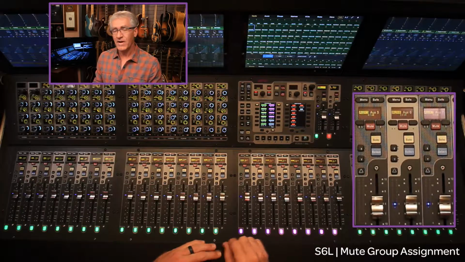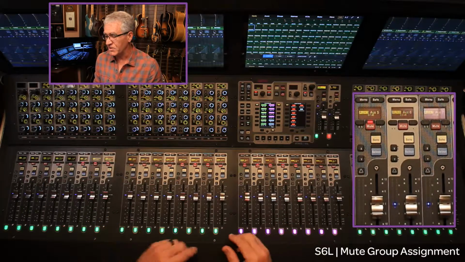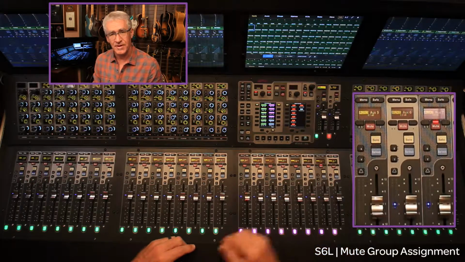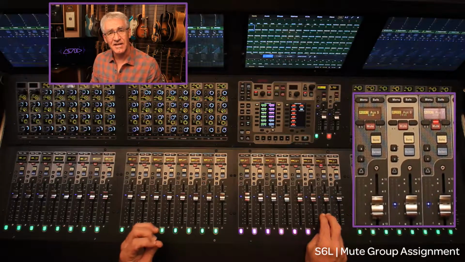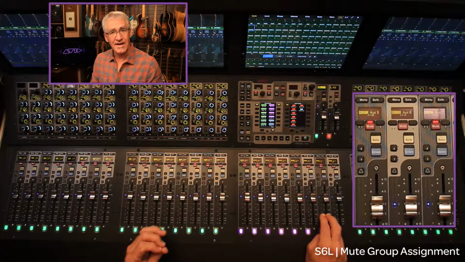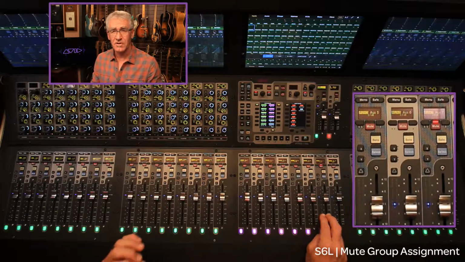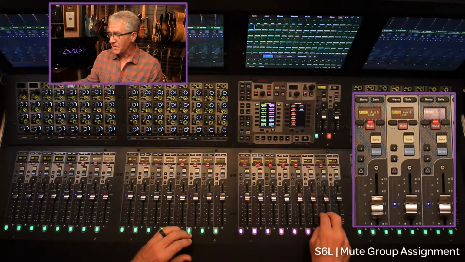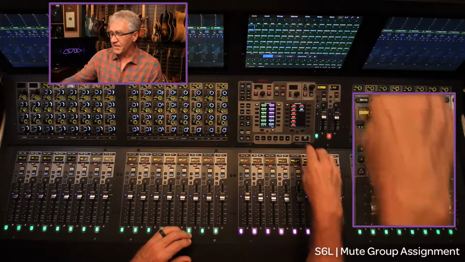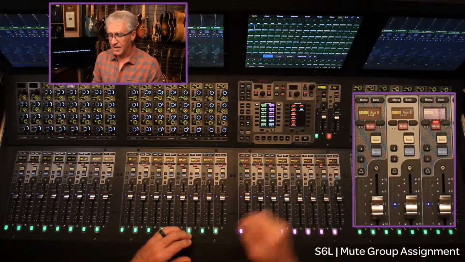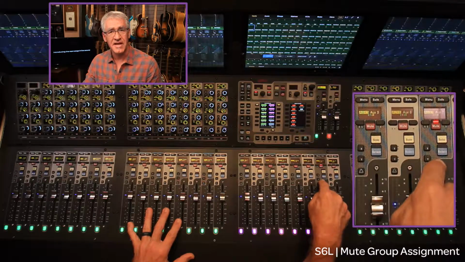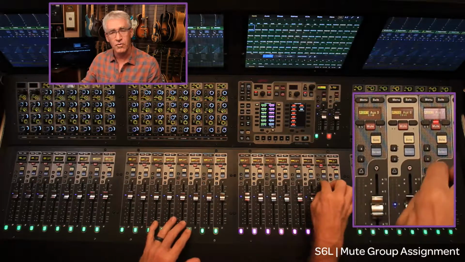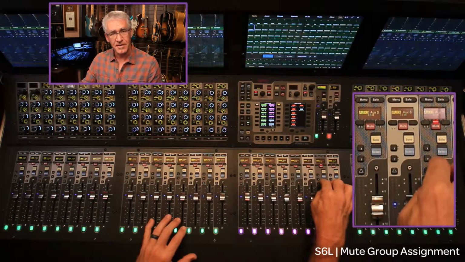All right. So what happens now if we want to remute that channel? Well, we can just simply remute it. Now notice that that channel has a solid mute light now, right? Okay, so this is going to be called an implicit mute, meaning even if we unmute the mute group now, that channel is still going to stay muted, all right? We've kind of overridden the group there to get it muted, okay?